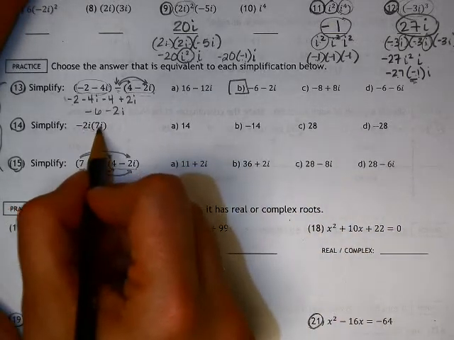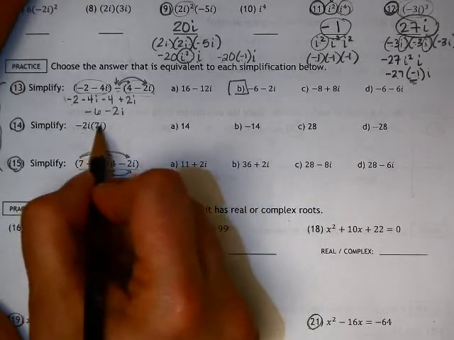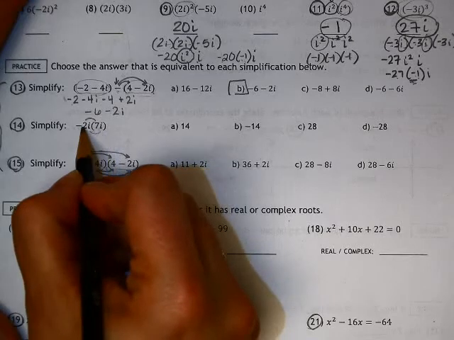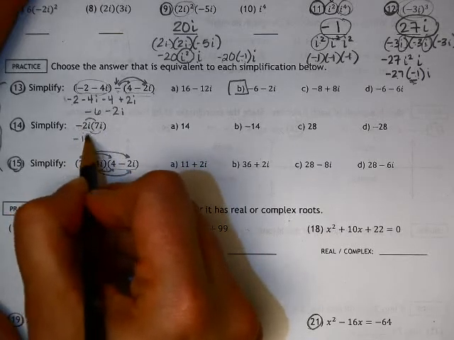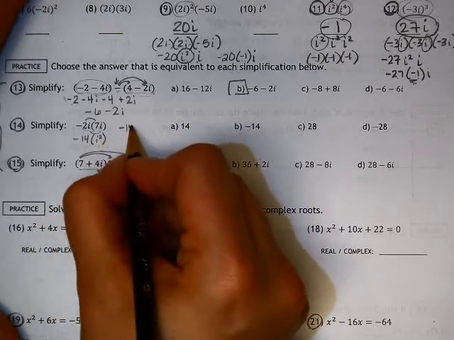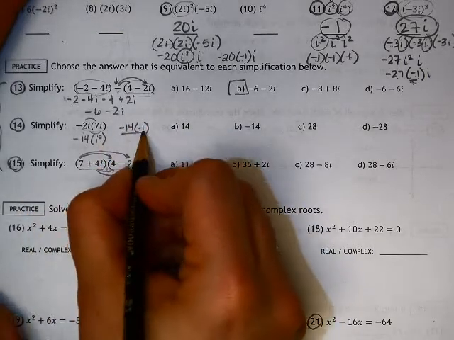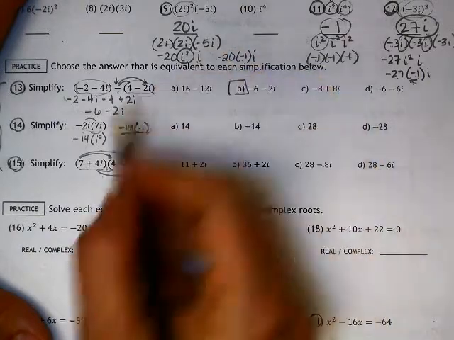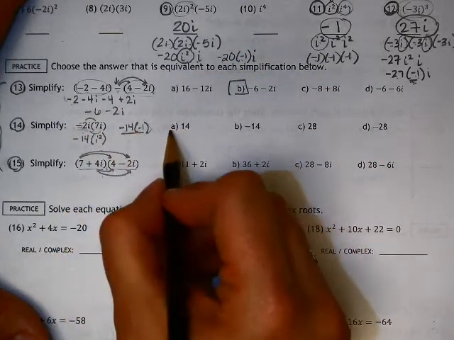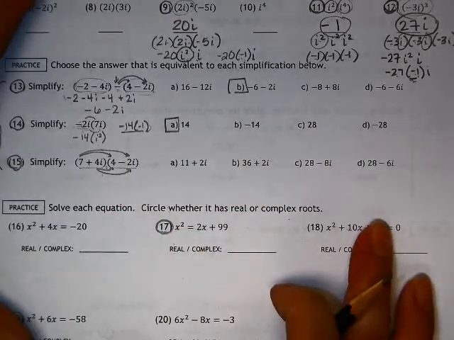This one here isn't FOIL because it's not addition. This is just what can you multiply. You can multiply the numbers and you can multiply the i's. So the two numbers become -14. The two i's become i squared, which is really -1. This is not a subtraction. This is multiplication. There was never a subtraction problem here or an addition problem. So I multiply them both together and I get a +14.